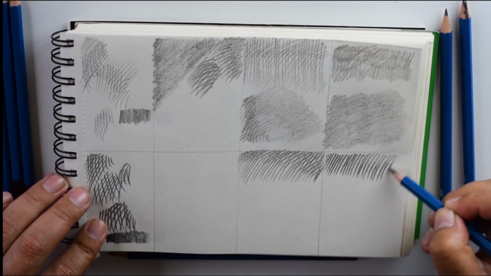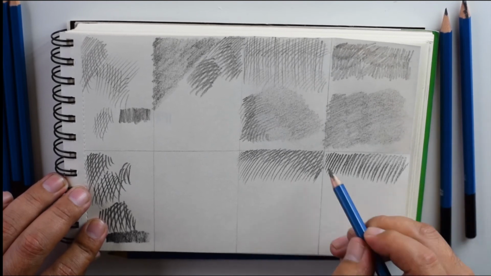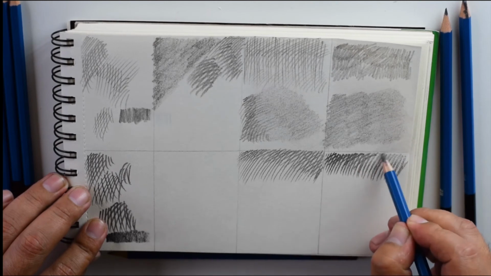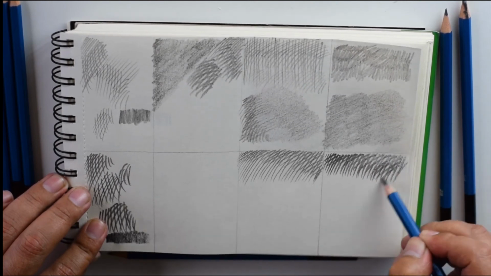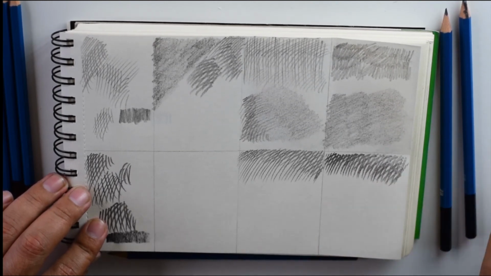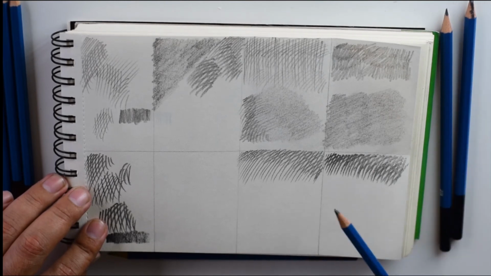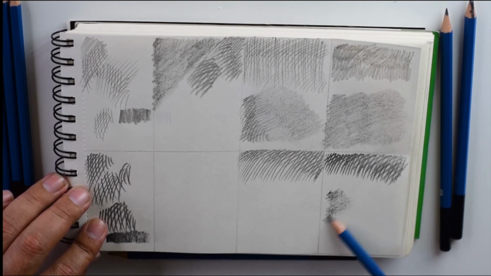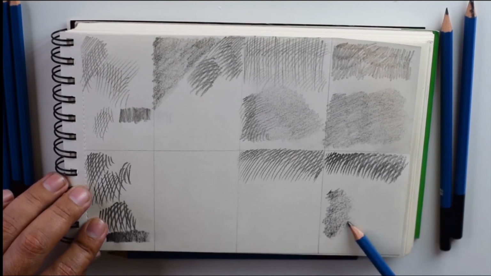And with this we can get much more volume with the objects that we will draw later. Something important is that you feel comfortable with the material you are working with.